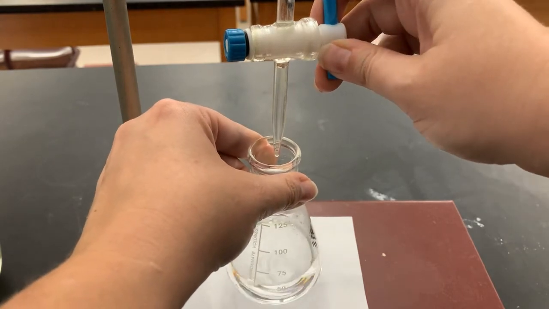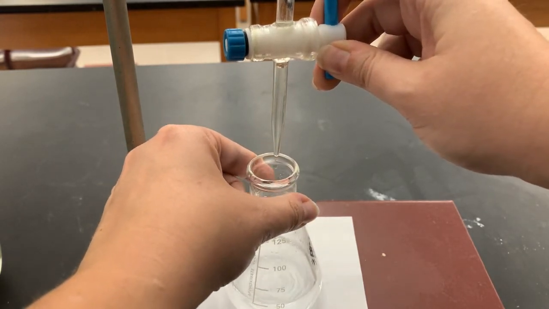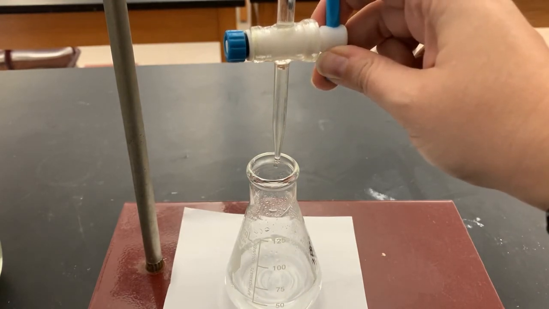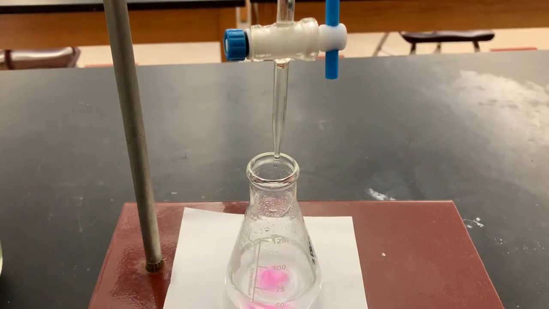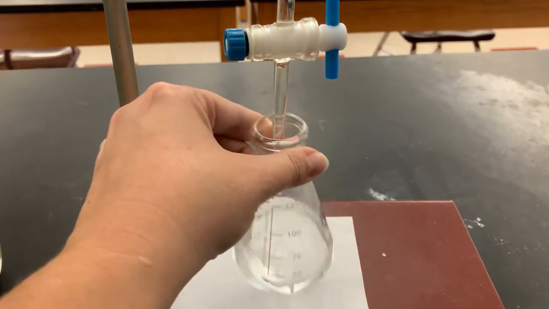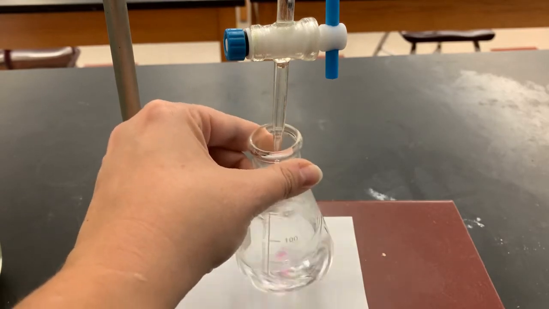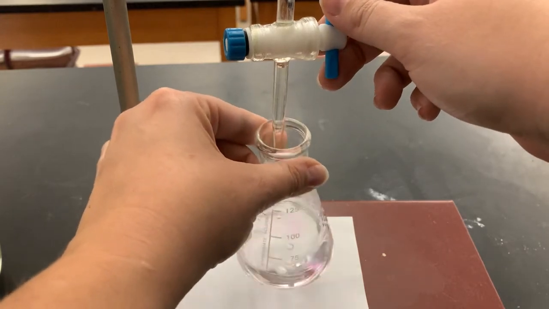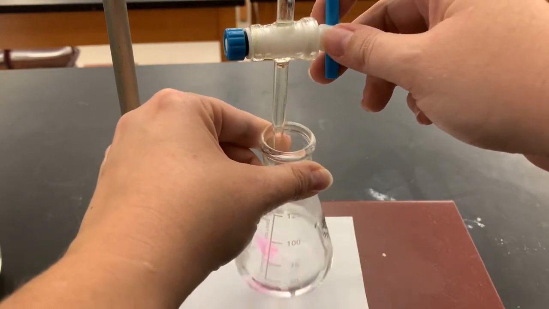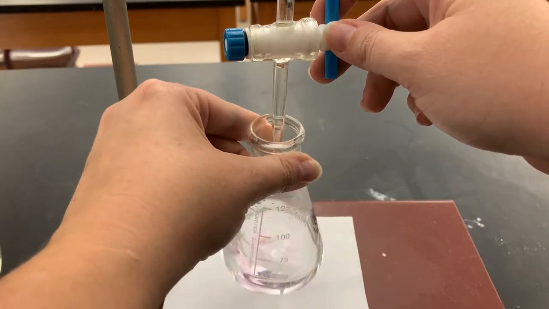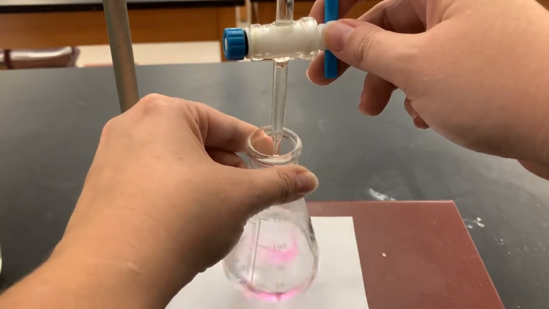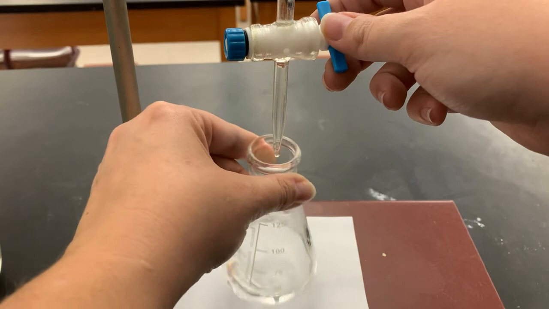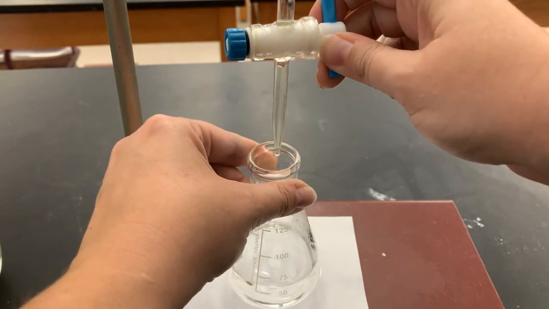But once I get to the point where the pink is sticking around for a few seconds, what I want to do is really, really slowly open my valve here so that I get it at this nice drop-wise sort of rate where it's adding 1 drop at a time at a reasonable pace that I can stop it in between drops when I want to. I'm getting pretty close since the pink is sticking around for a while before it disappears, which means that in probably just a few more drops, I stopped it for a moment there since the pink was lasting so long.